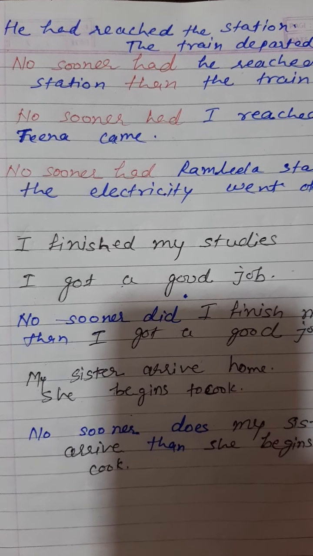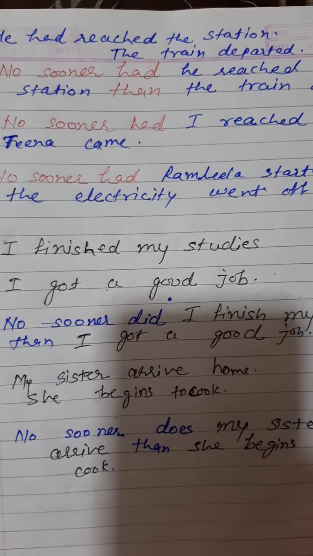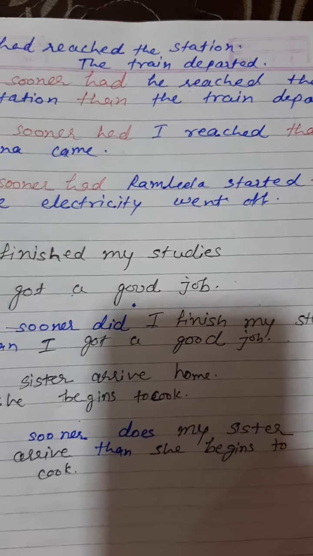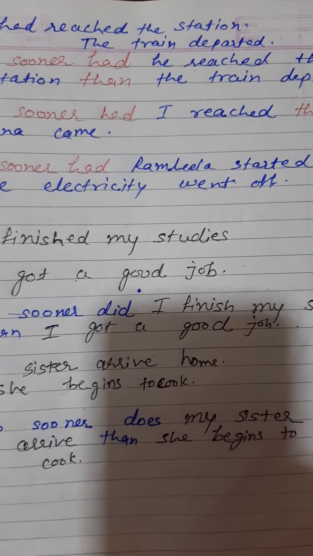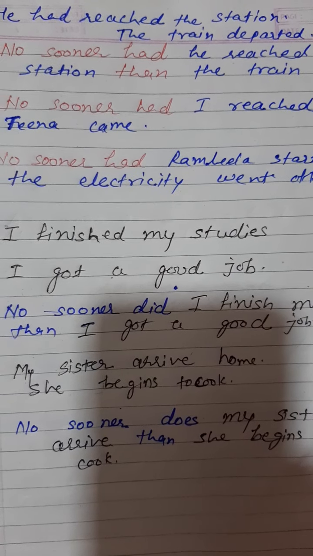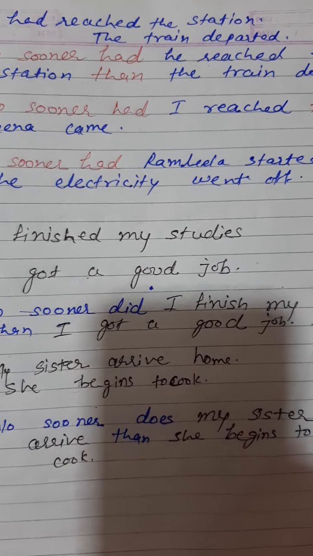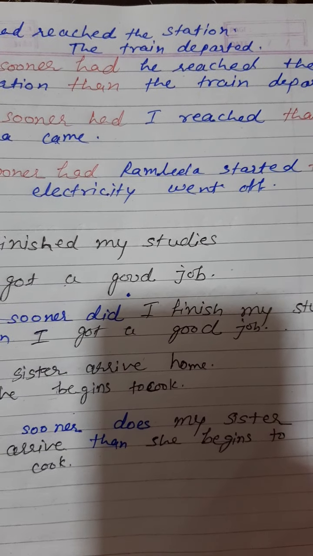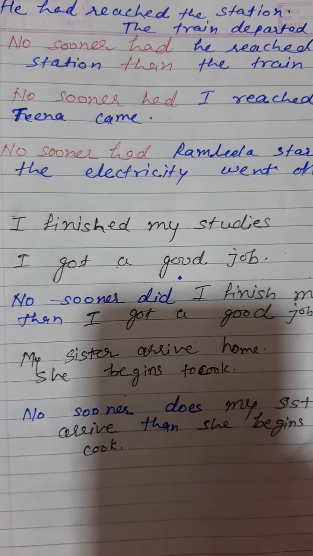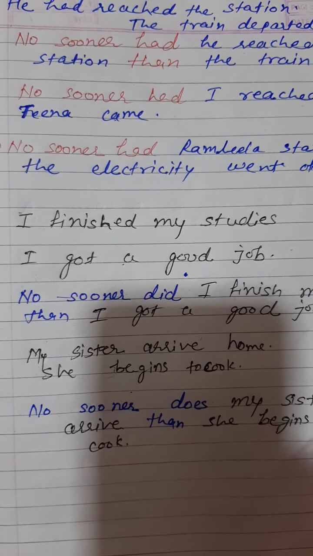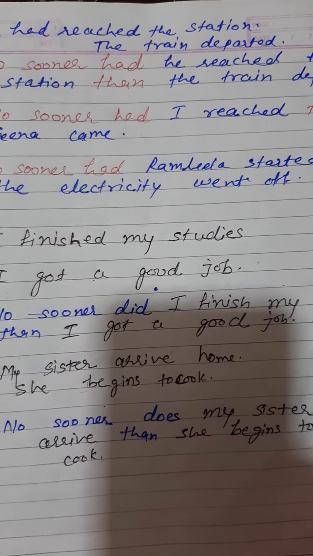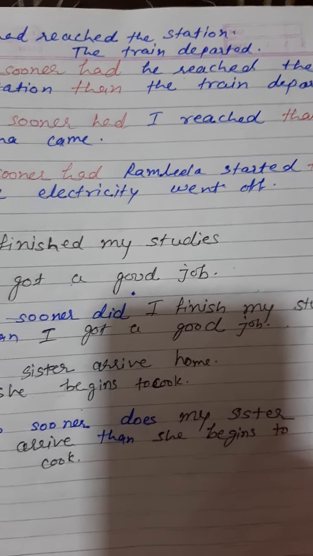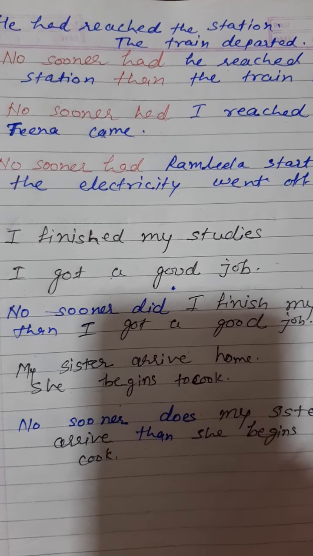No sooner had he reached the station than the train departed. No sooner had I reached than Tina came. Next example, no sooner had Ramlila started than the electricity went off.